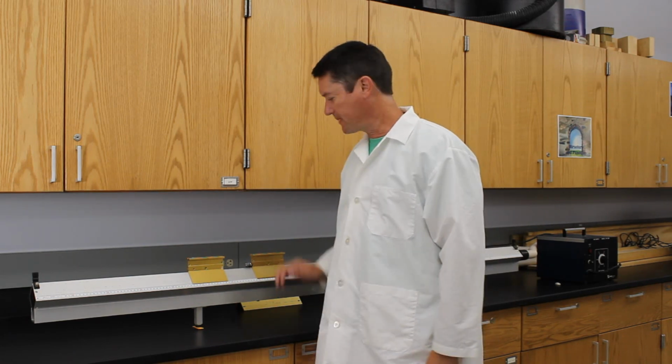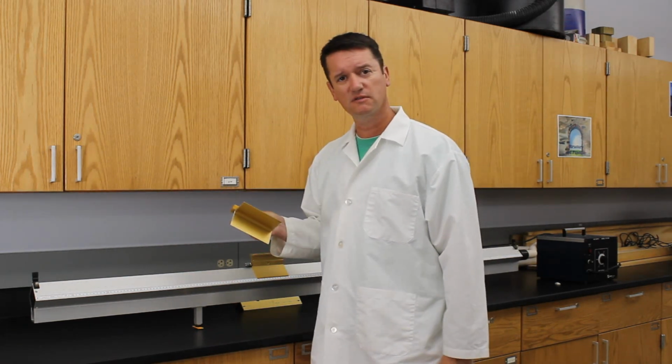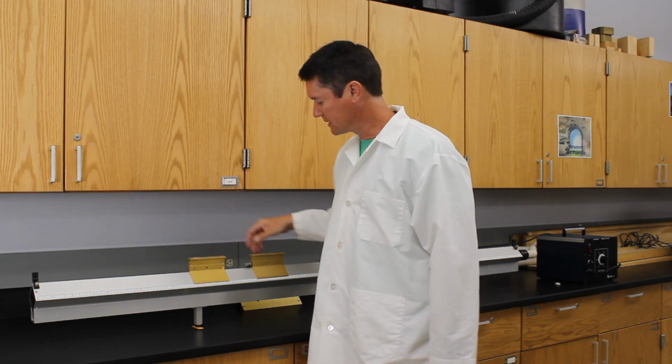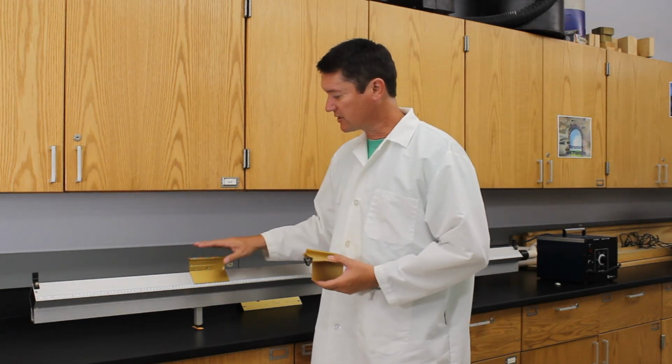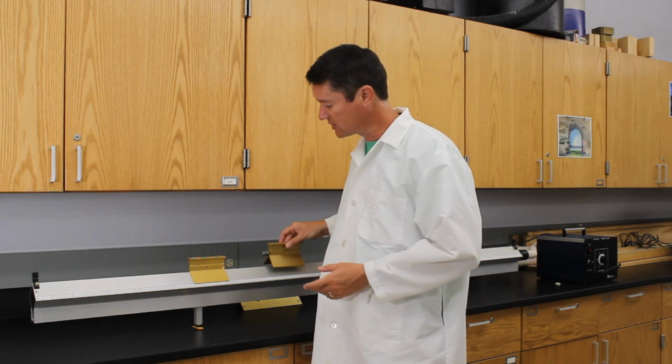All right, let's see if we can make some predictions. What do you think is going to happen if I take this car, which is the small car, and smash it into the other small car? I'm going to make this car stationary, and this car is going to be moving. Let's find out.